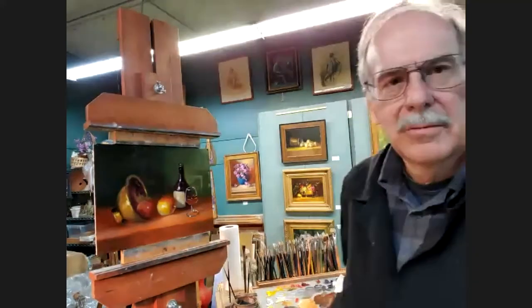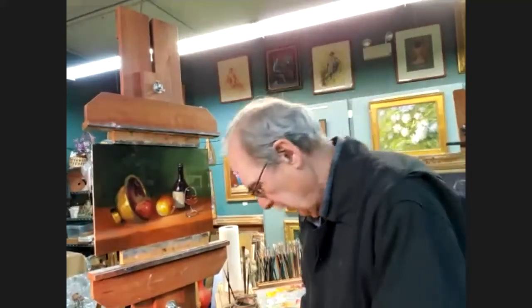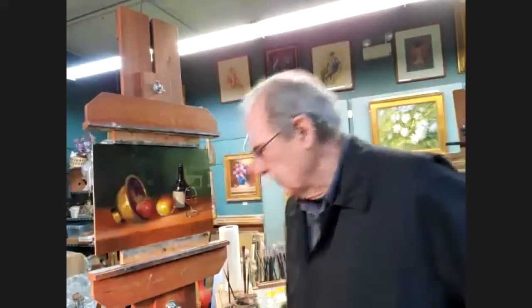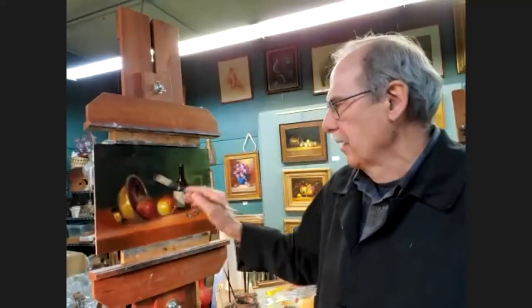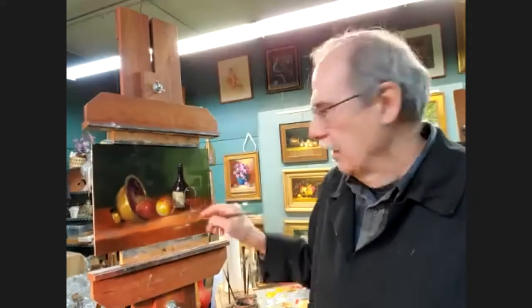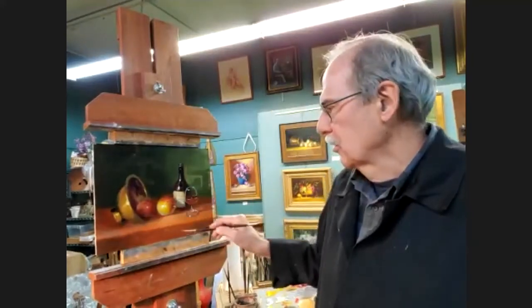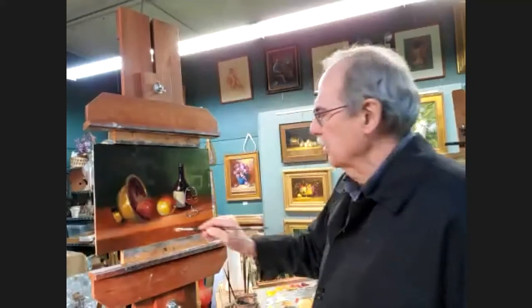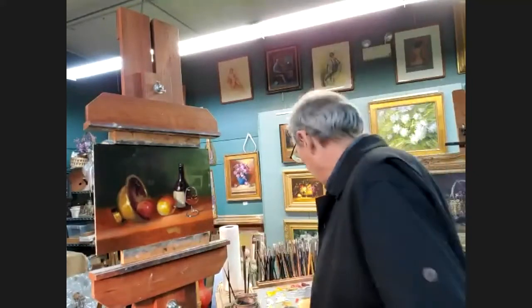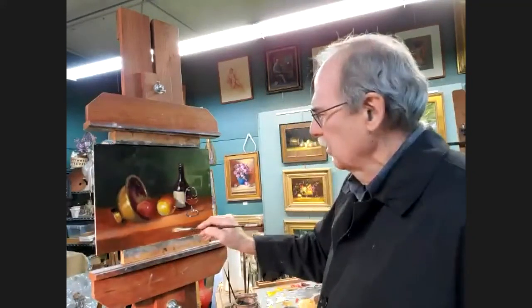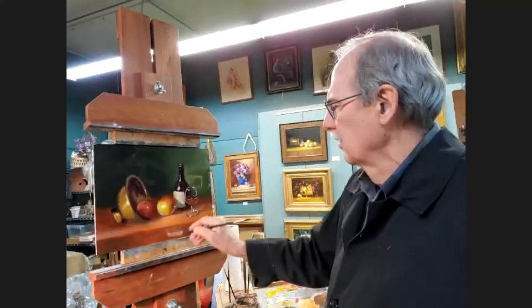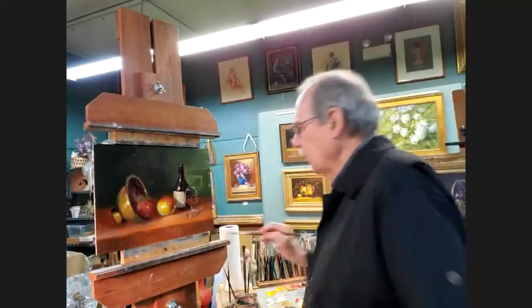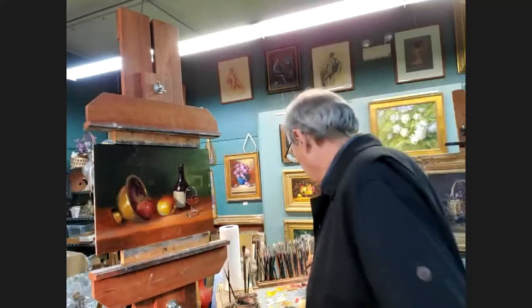Here's a little Rembrandt idea. With the light coming this way, and I have my vortex here, I like it to also relate to the shadows. So I would make this table even lighter right here. I'm thinking about the light moving. So let's get this a little later.